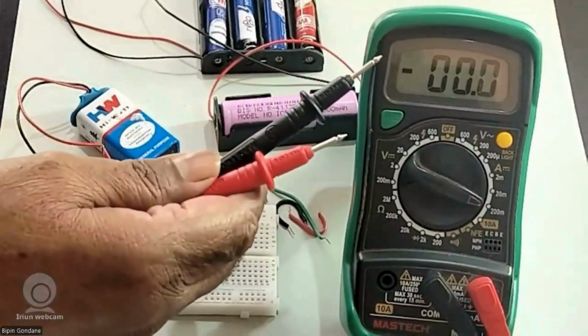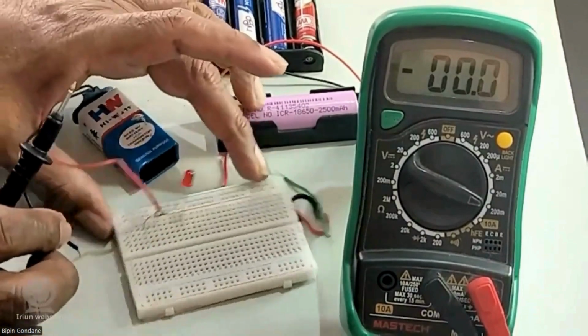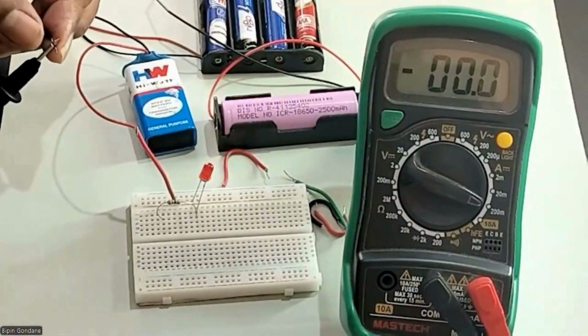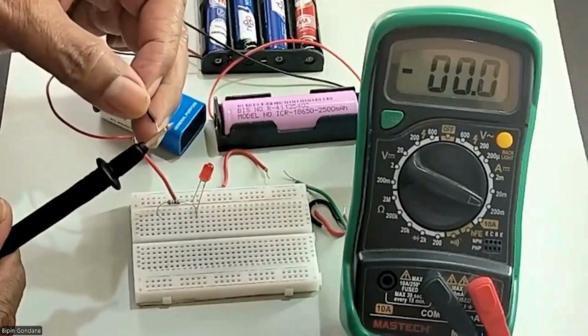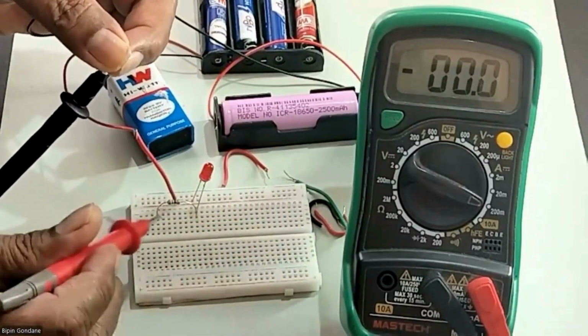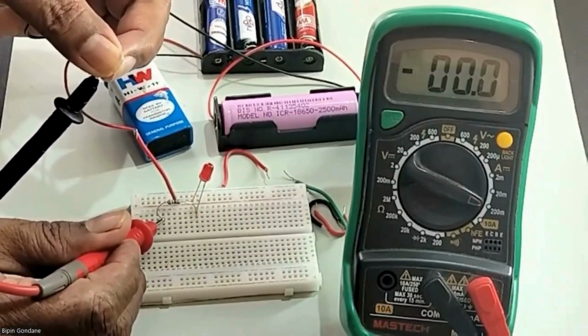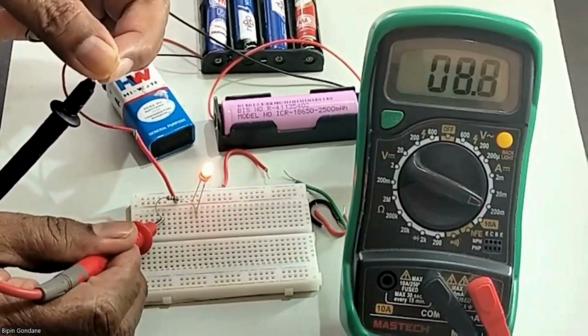Take your probes. So what I will do is remove this negative probe, and I will put this negative probe to the negative side here. Got it? Can you see? The negative terminal is connected to the negative probe. The positive probe I'm connecting to the other end of the resistor, the end not connected to the LED. The LED starts glowing, and you also get some reading on the meter.